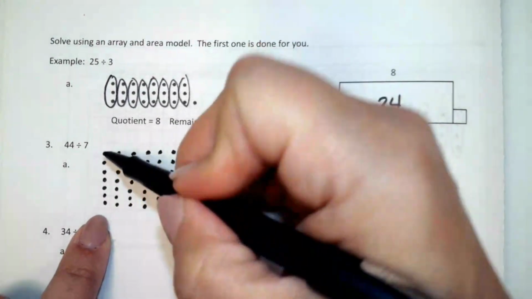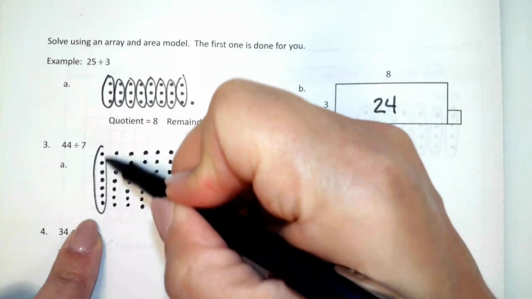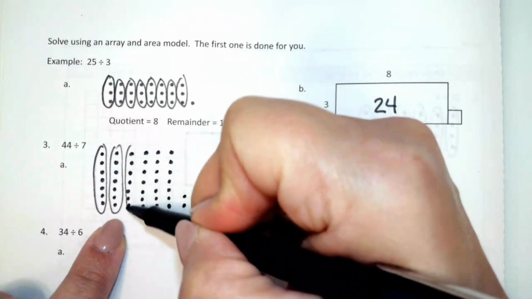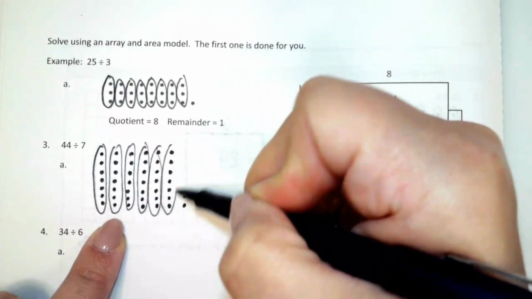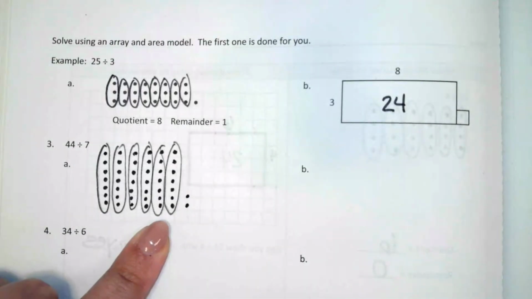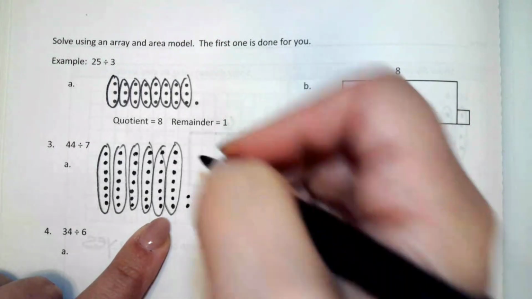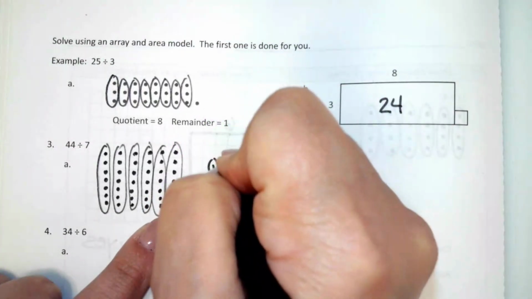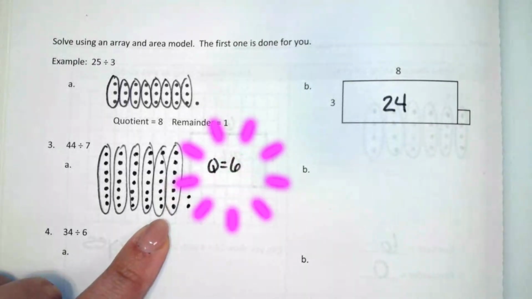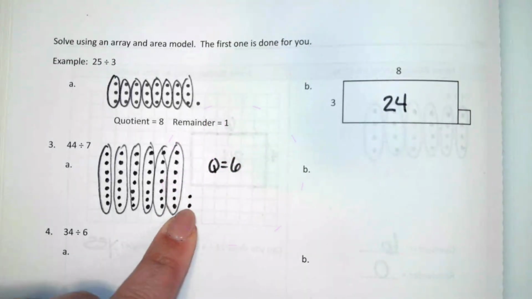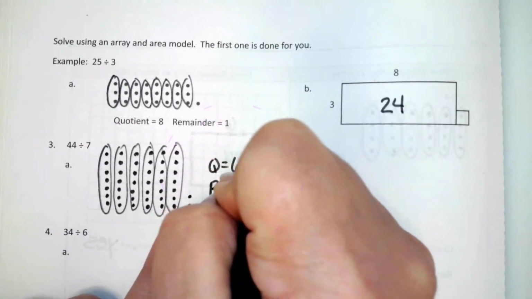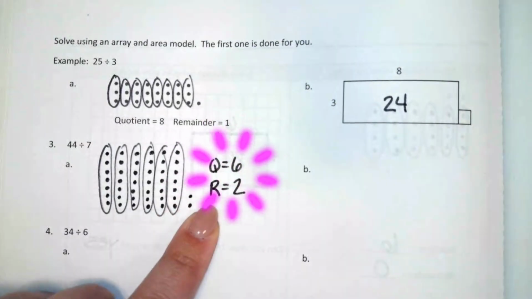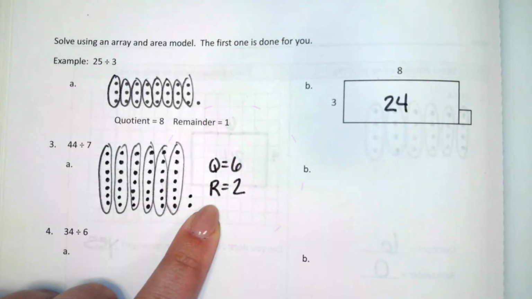How many columns of 7 did we make? 1, 2, 3, 4, 5, 6. So our quotient is 6. I'll use Q for quotient. And what is the remainder? How many do we have left here? 2. So remainder 2. You can use R for remainder.